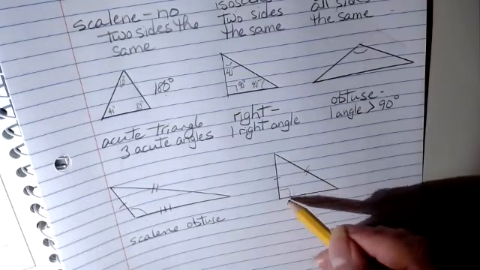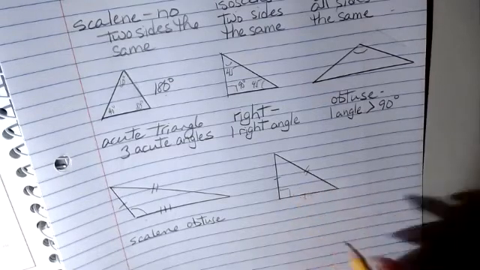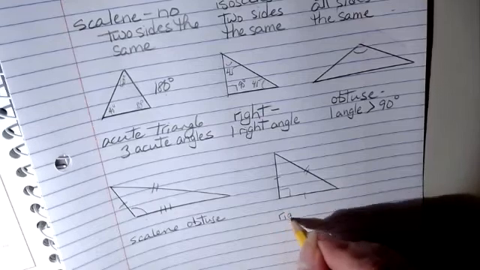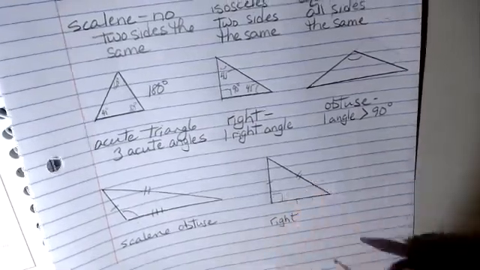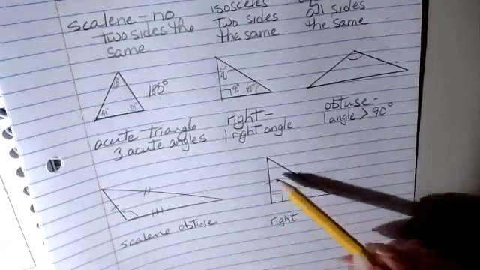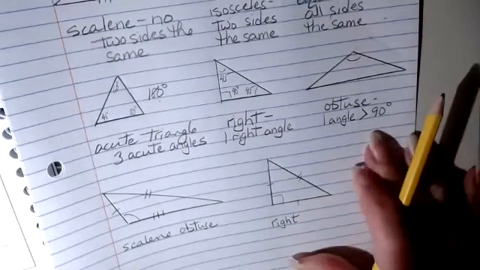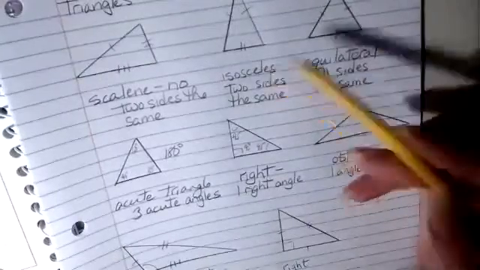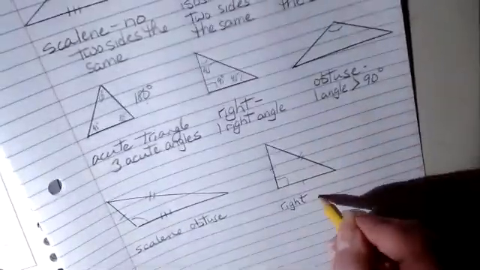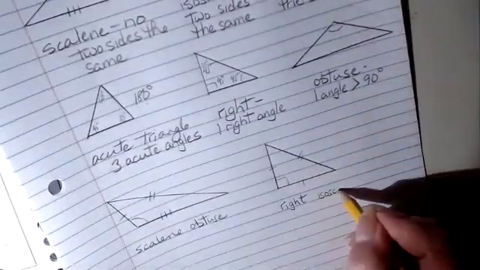See how it has that little box there? So it's a right angle, right? So it's a right triangle. And now if we look at the sides, two of the sides are the same. Do you remember? If two of the sides are the same, what do we call that? Isosceles. So this is a right isosceles. Okay.